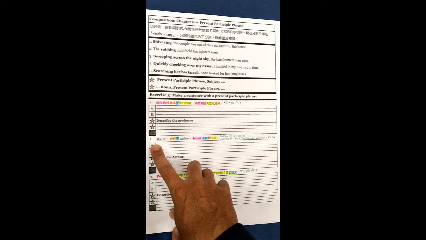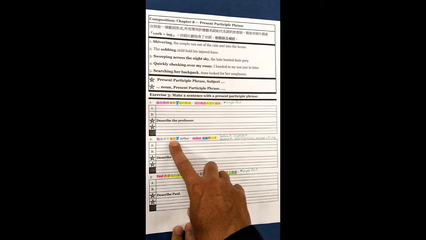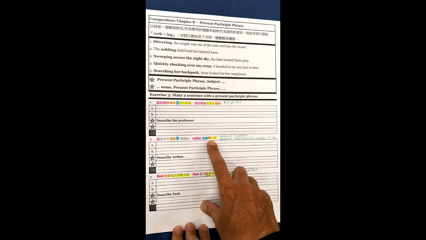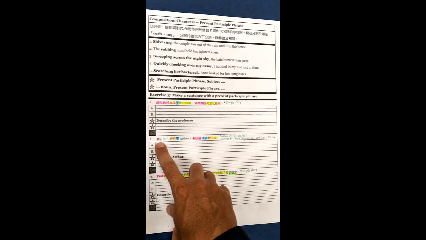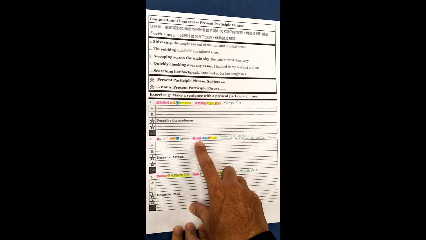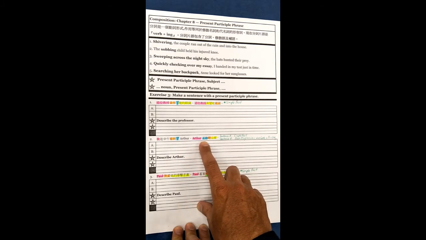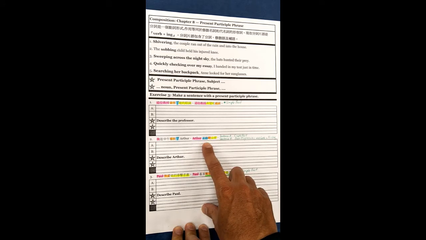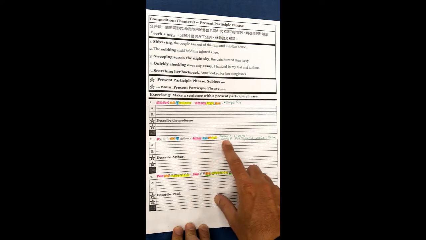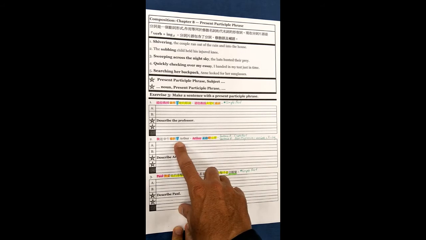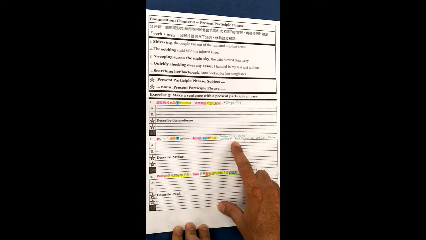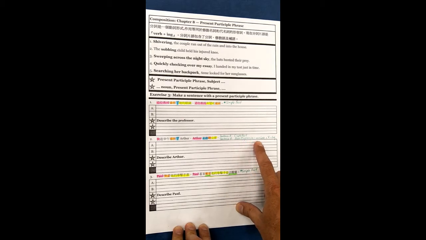Number 2. Color the verbs orange. Color the subject. This is the object. Color yellow. These blue tell us the time, the verb tenses. Sentence A is simple past. Sentence B is past progressive. Remember, past progressive is was, were, plus verb ing.